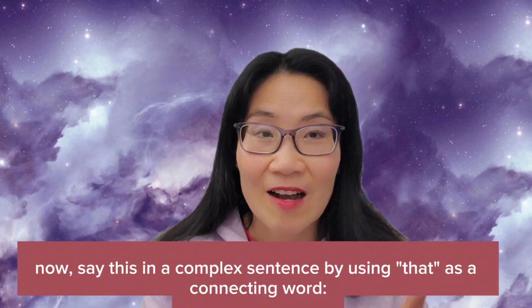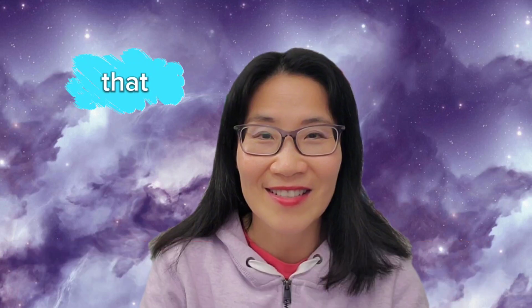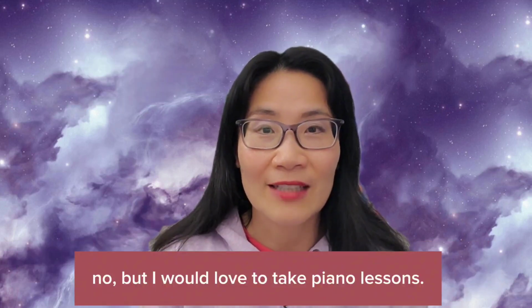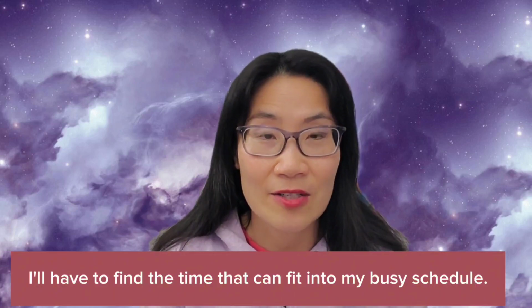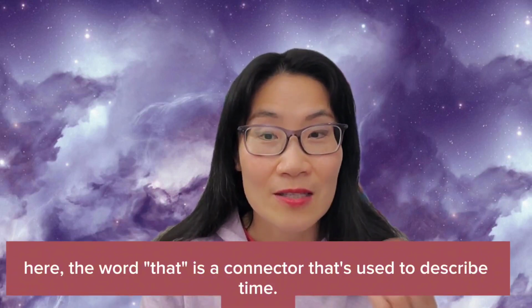Now say this in a complex sentence by using that as a connecting word. No, but I would love to take piano lessons. I'll have to find the time that can fit into my busy schedule. Here the word that is a connector that's used to describe time.